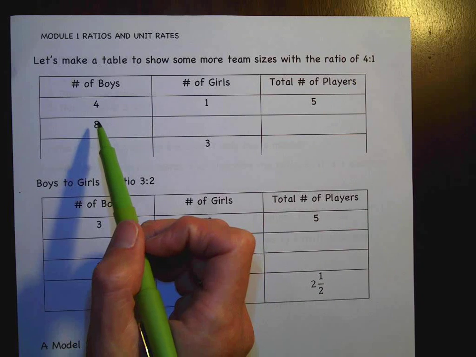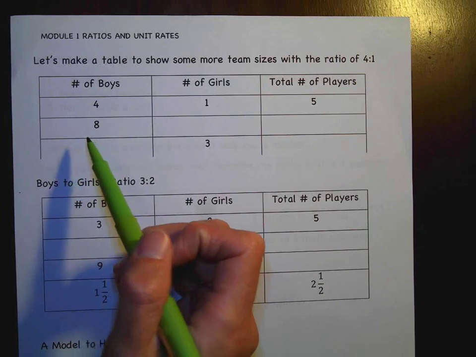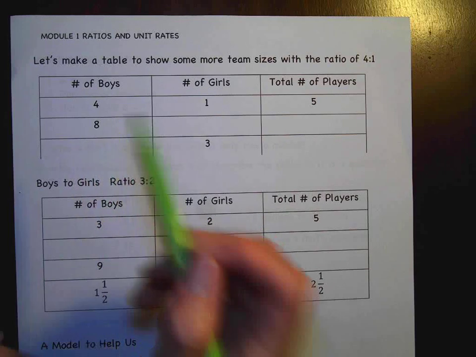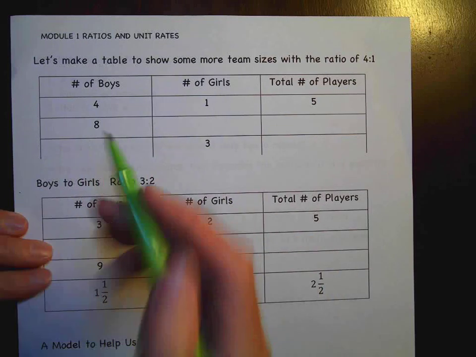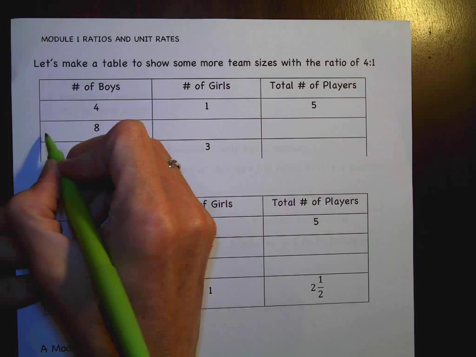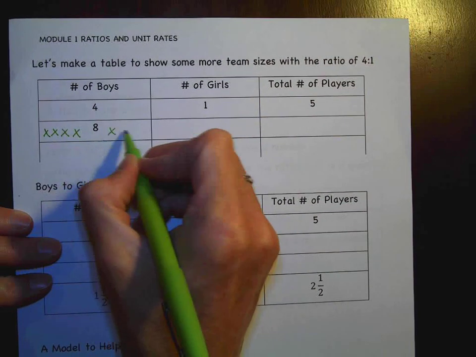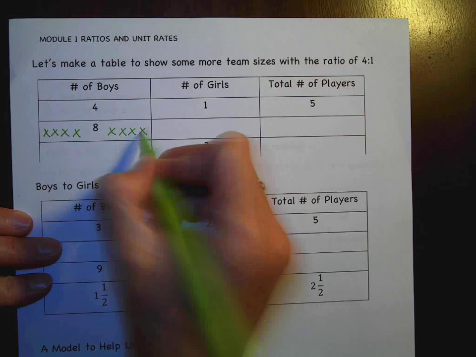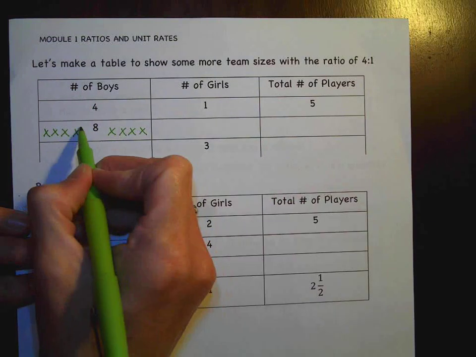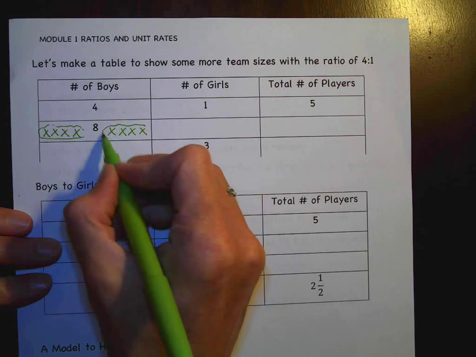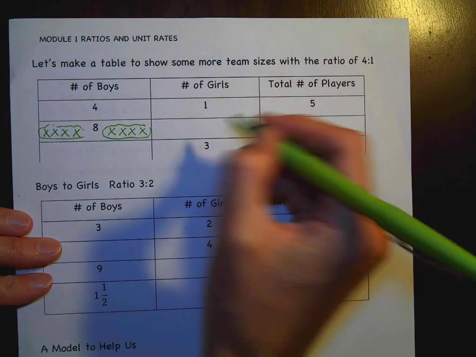Well, what happens if the number of boys was 8? So remember, for every 4 boys, there's 1 girl. Well, if we drew out 8 and we said, okay, here's 1, 2, 3, 4, 5, 6, 7, 8. Well, we know in this little group that there's 1 girl, and we know in this little group that there's 1 girl.